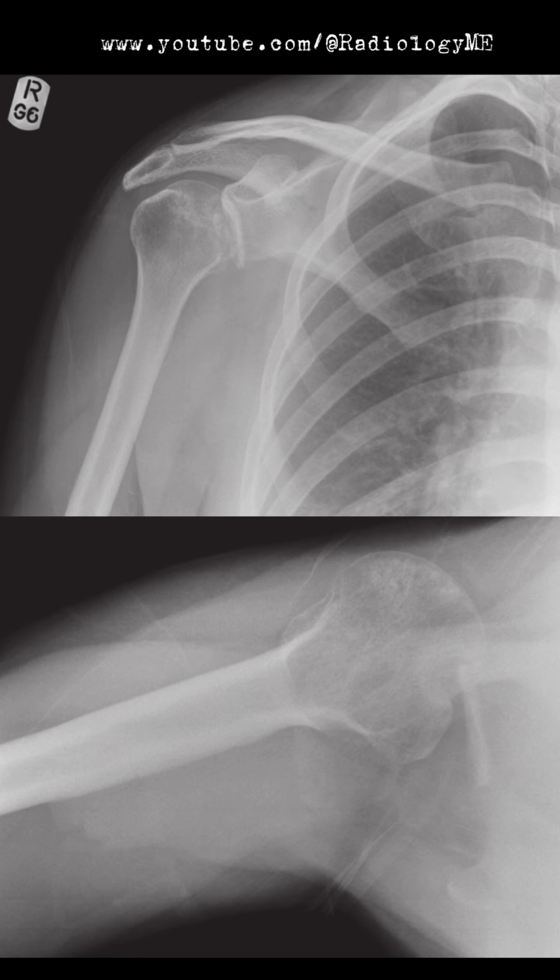Additionally, there's no sign of fractures elsewhere. The acromioclavicular joint appears normal, and the lung field, at least the part visible here, looks clear without any evidence of pneumothorax. So, in summary, what we're seeing here is a long-standing posterior dislocation of the shoulder, complicated by a large reverse Hill-Sachs defect. Given the chronicity of this injury, I would suggest that surgical management is likely required to reduce the joint and repair the defect.